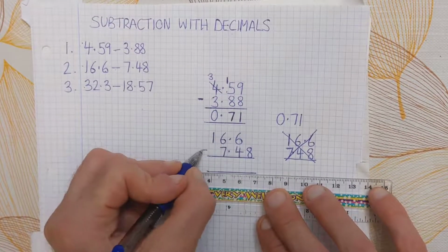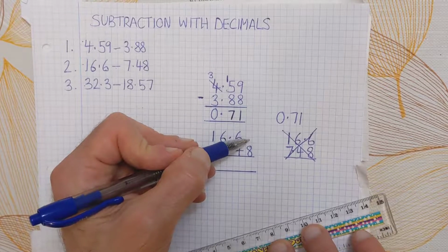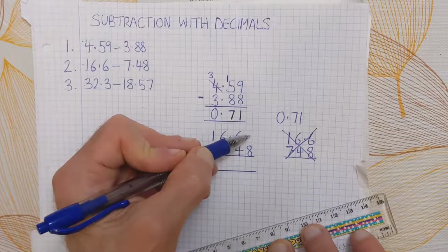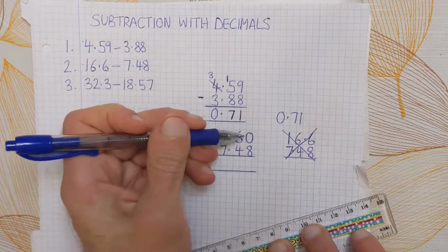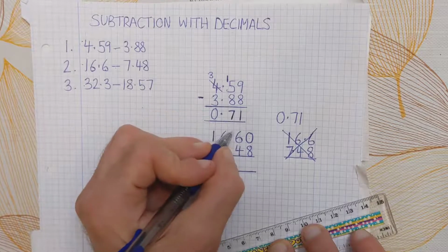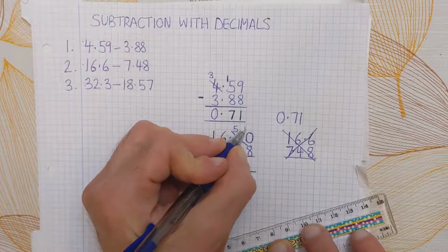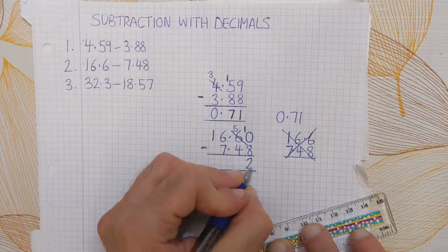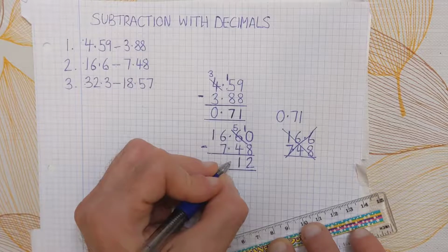So let's start. There is no number above the 8. And I've seen, very often I've seen people put an 8 here. It's not right. There's a gap here. So you put a 0. And we cannot do 0 take away 8. So we borrow from the 6. And the 6 becomes a 5. And the 1 goes there. So 10 take away 8 is 2. 5 take away 4 is 1.